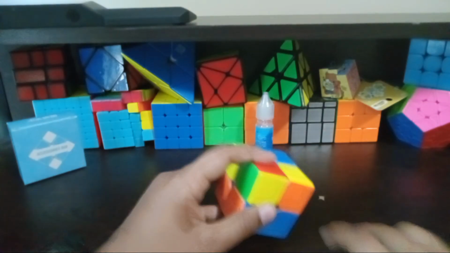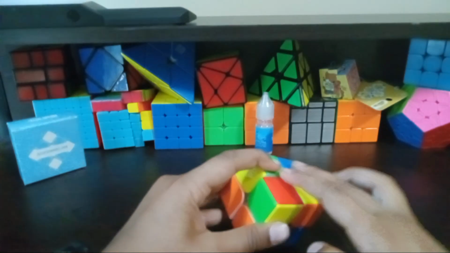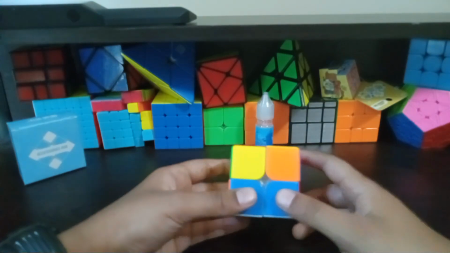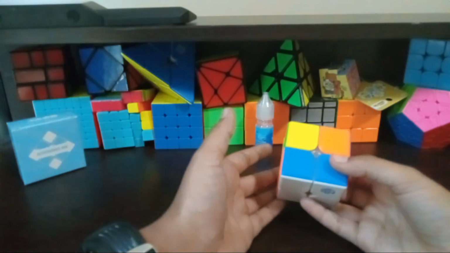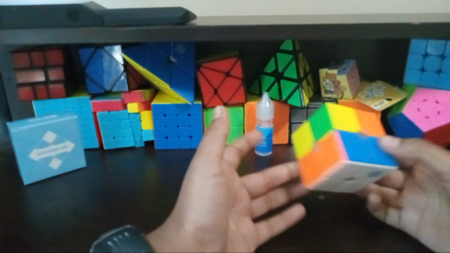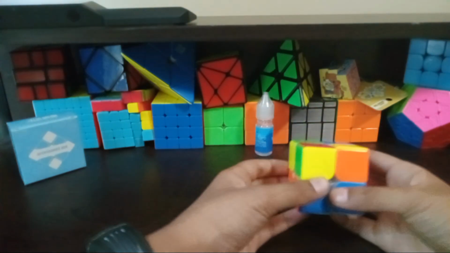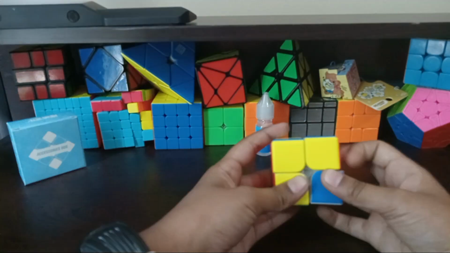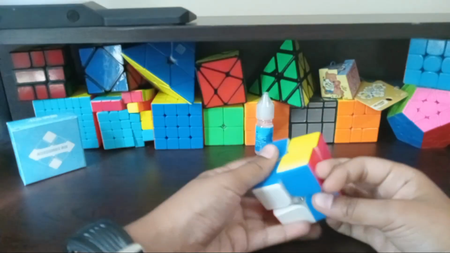Once again, these two are opposite, but instead of these two being same, they are opposite. Green and blue are opposite, remember? The algorithm is similar to one of the 2x2 cases. Well, this is how it goes: lefty head slammer, U2, L prime, U2, L.